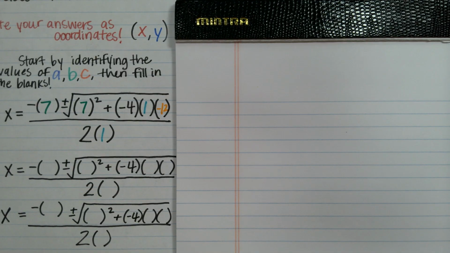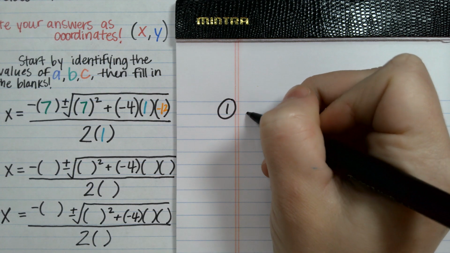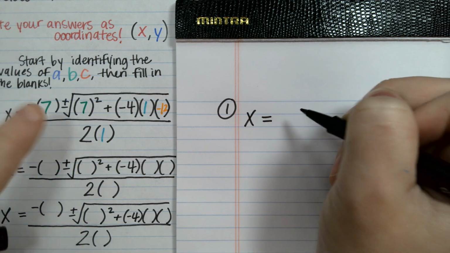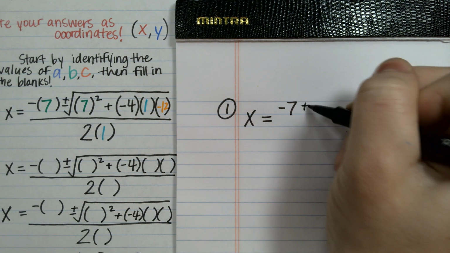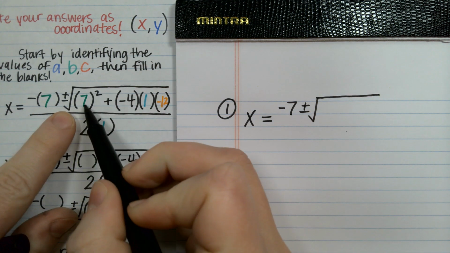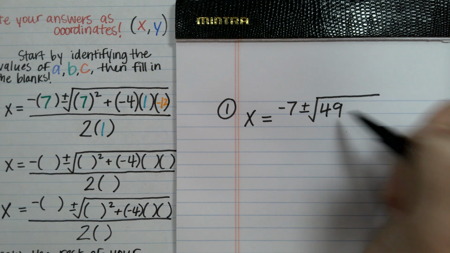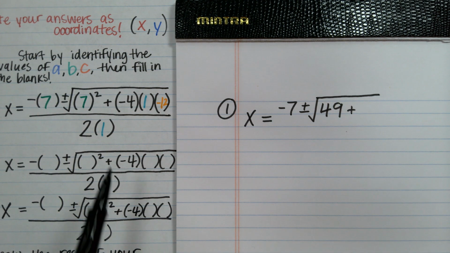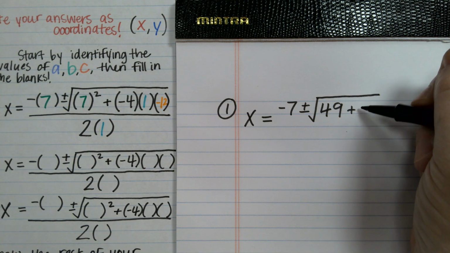Okay, so I'm going to take these values to the next page, and we are going to solve this out. So I'm going to rewrite it, copy it down. I've got number 1, x equals negative 7 plus or minus the square root of 7 squared, and that's 49. 7 squared is 49, plus, what is negative 4 times 1 times negative 12? 48.